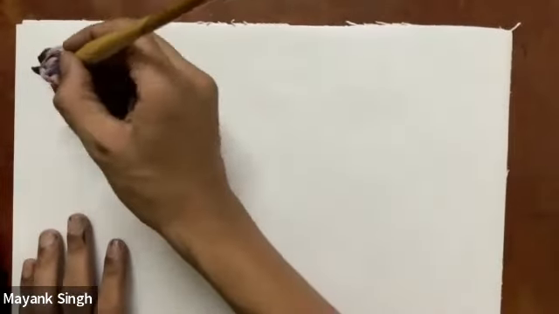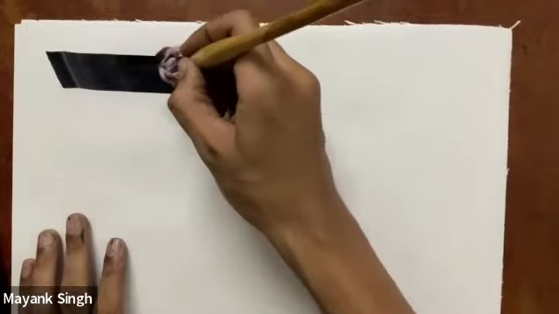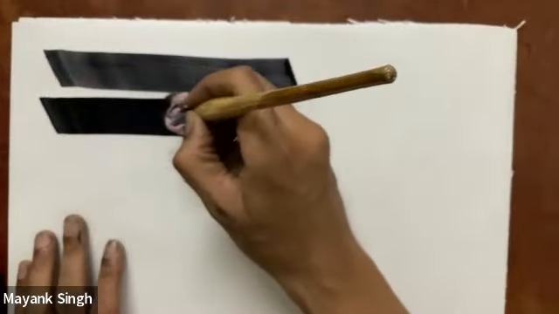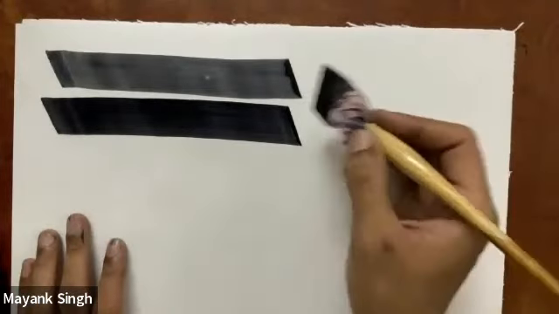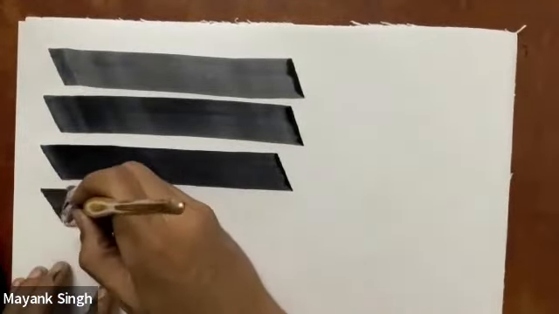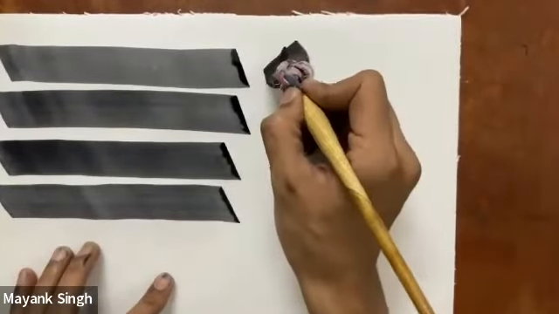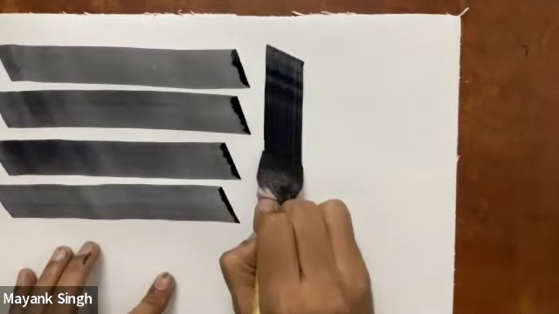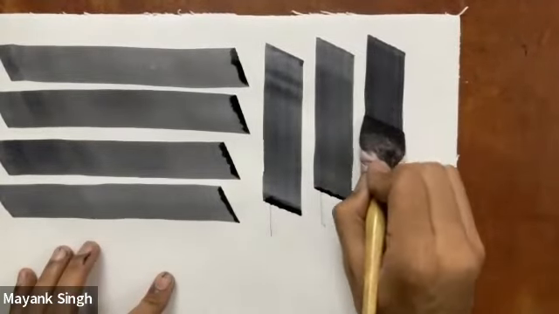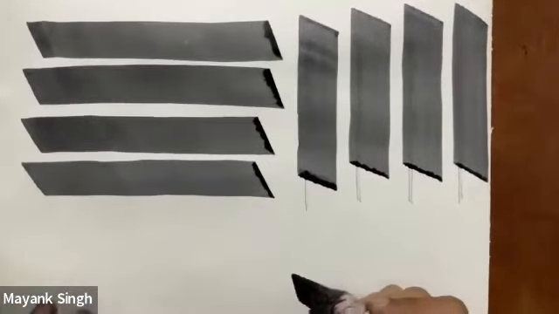I'll make it again, the vertical stroke. And then horizontal. Make these strokes again and again.